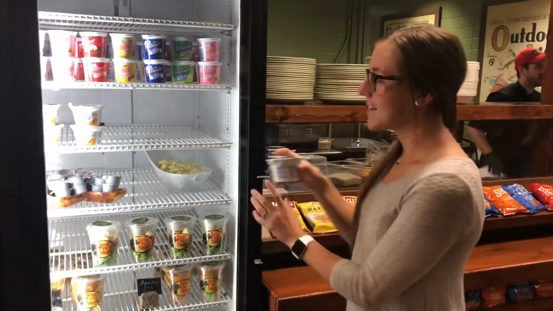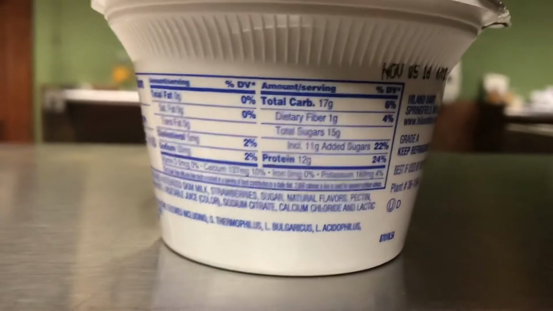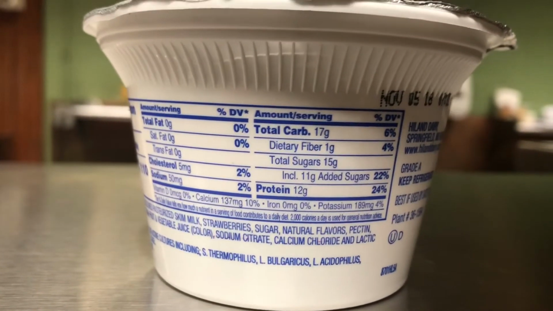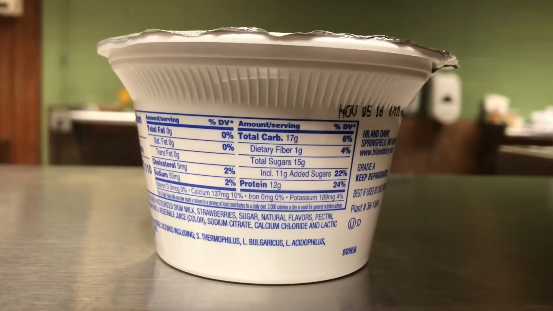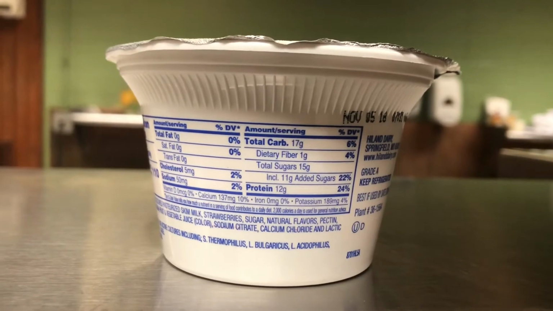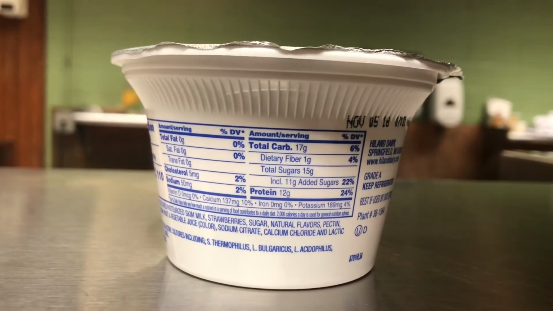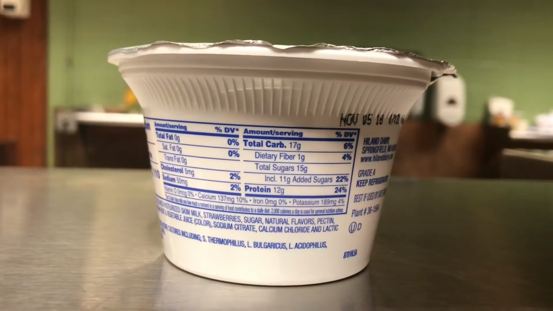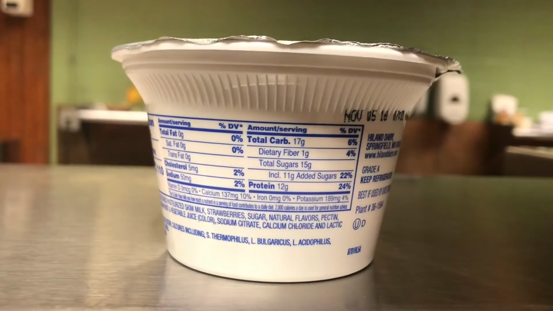There's another common question surrounding a popular snack, and that is yogurt. So let's take a look at this yogurt. We can see that this product has total carbohydrates, and then below that we see dietary fiber, total sugars, and this product actually contains the new nutrition label where it says included added sugars. Now we know that this product has carbs from other sources, but because we're wanting to make sure we are staying below those recommended guidelines, we're going to focus on the included added sugar.